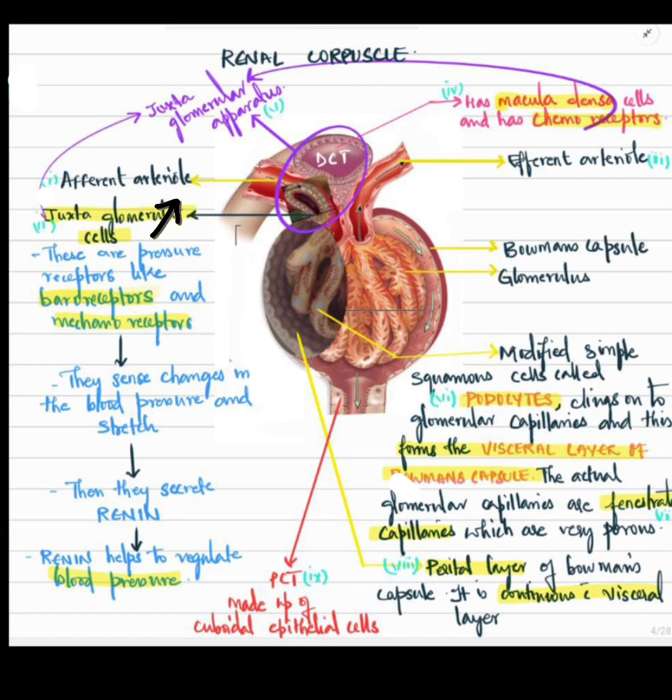This has afferent arteriole, which helps in feeding in the glomerulus, and the blood, after getting filtered into this glomerulus, comes out through efferent arteriole, which takes the blood away. This afferent arteriole has special type of cells called juxtaglomerular cells. These are pressure receptors. These have baroreceptors and mechanoreceptors, which sense the changes in the blood pressure and stretch and secretes renin. This renin serves to regulate the blood pressure.